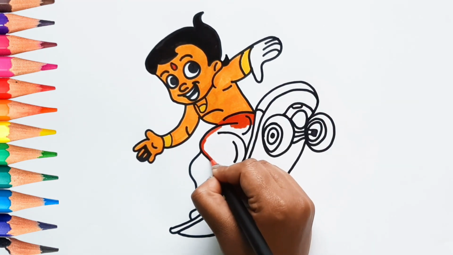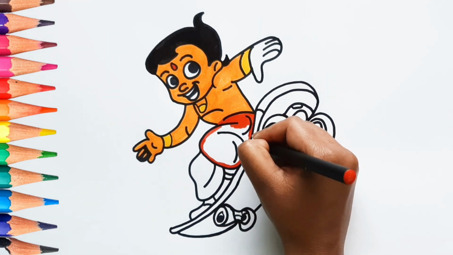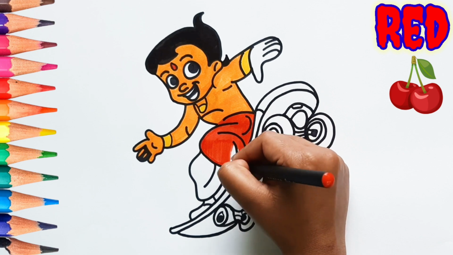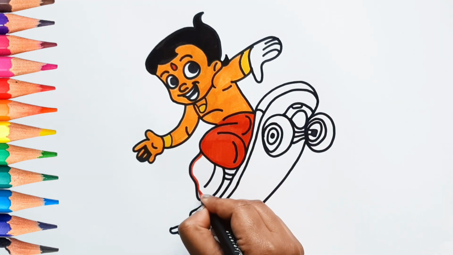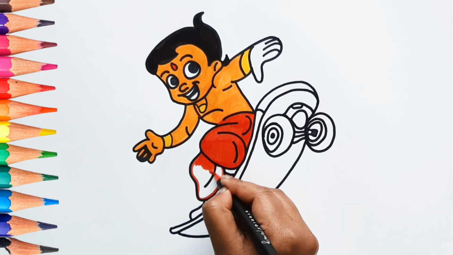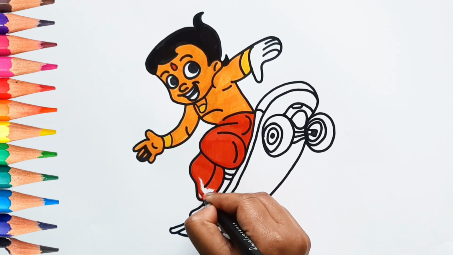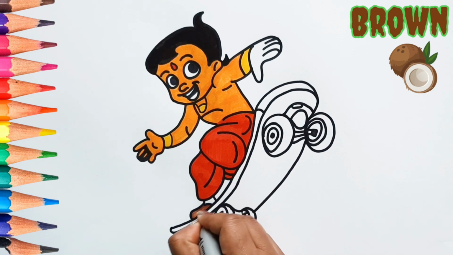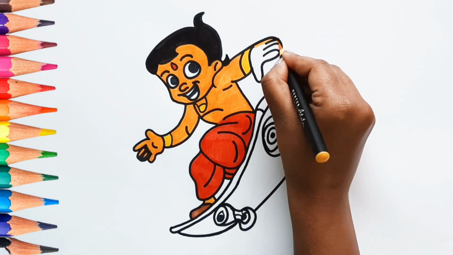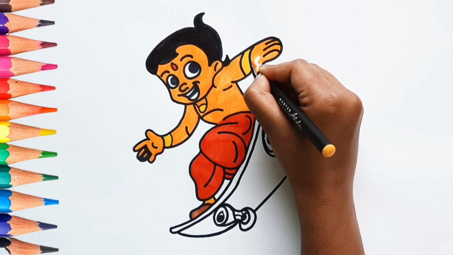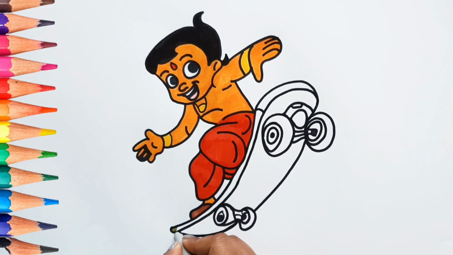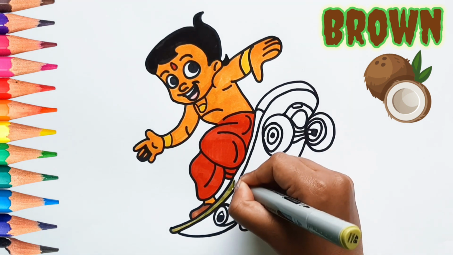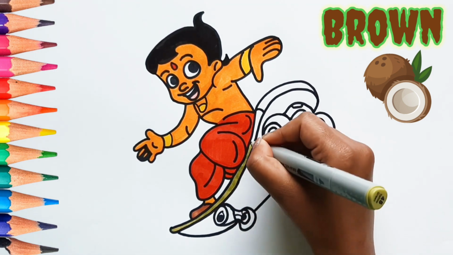Can you guess which color is that? Correct! This is red color. This is brown color. Let's keep coloring the skateboard with brown color.